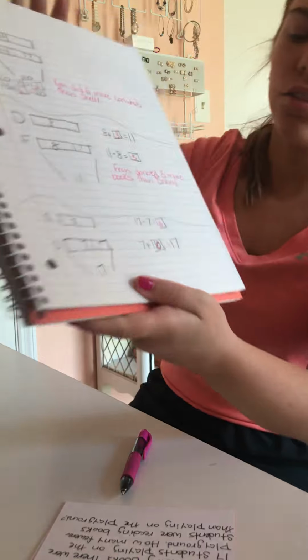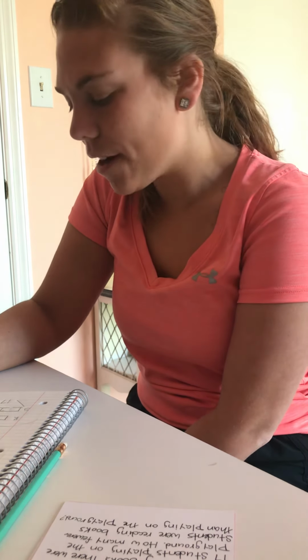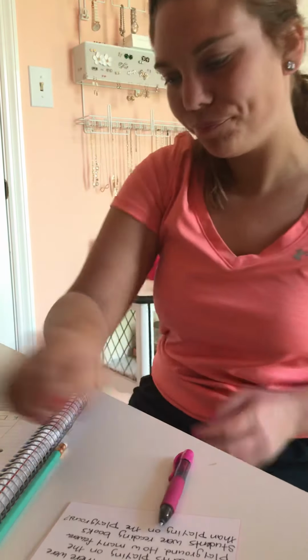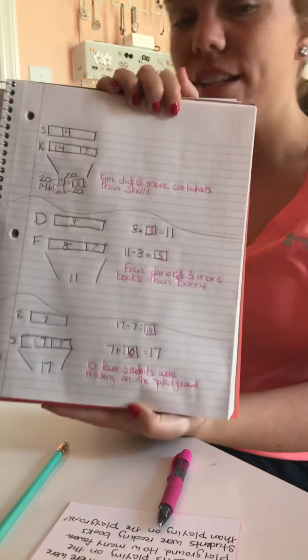Okay, so far your problem should look something like this. And then your final solution sentence will say, 10 fewer students were reading on the playground. So this is what your final page should look like, something like this.